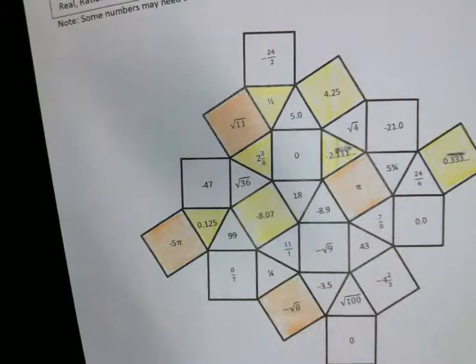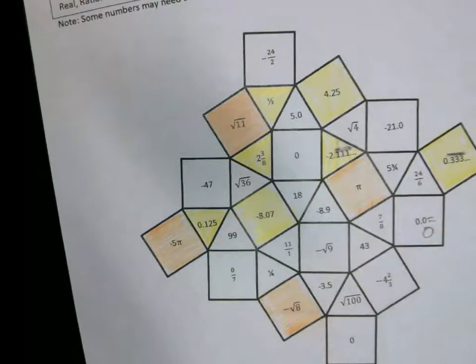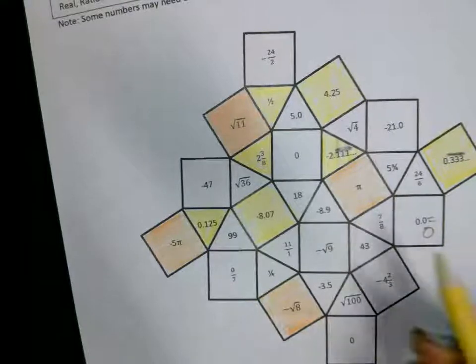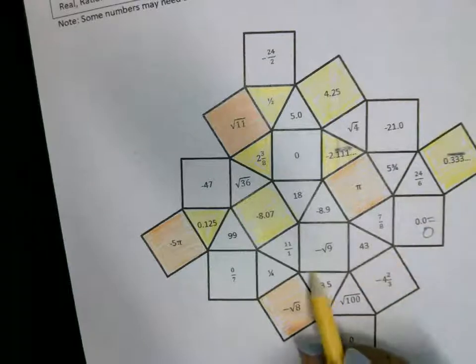All right, what else? 0.0. 0.0 is just 0. It's equal to 0, so that's a whole number. What else? Negative 3.5. Where is that negative 3.5? It's right next to 8.